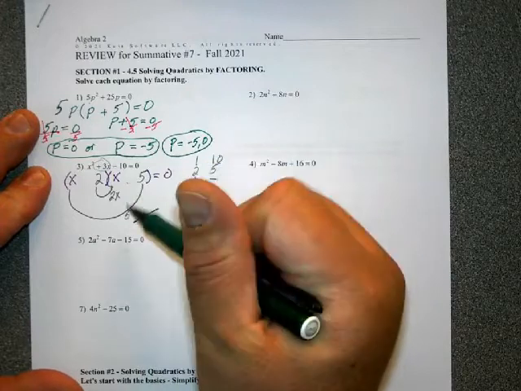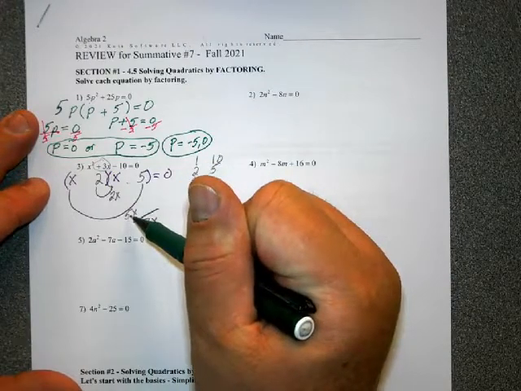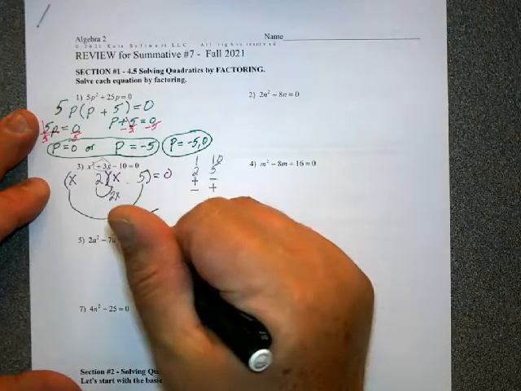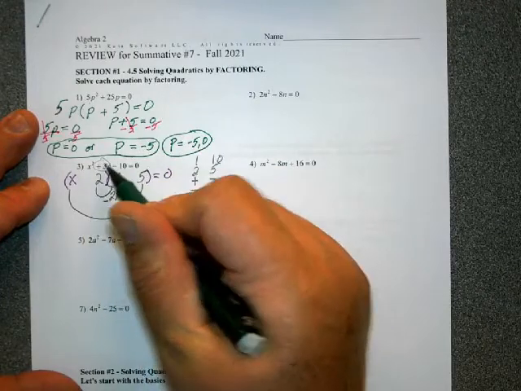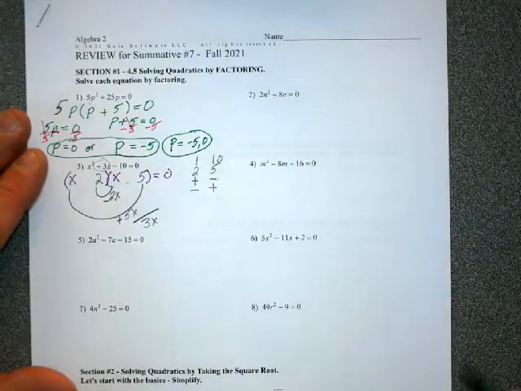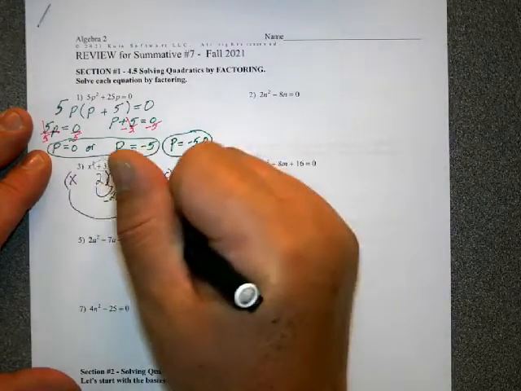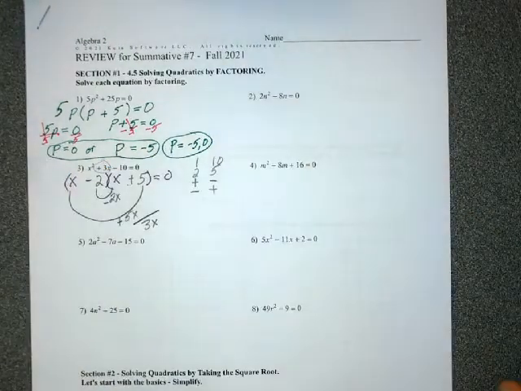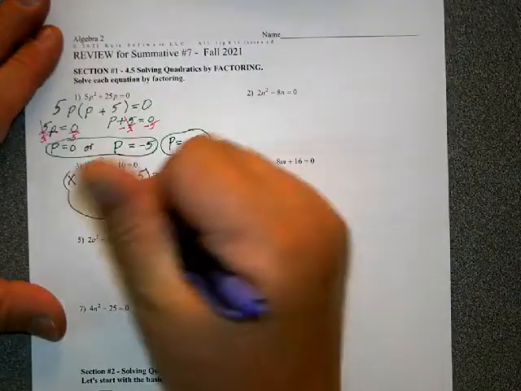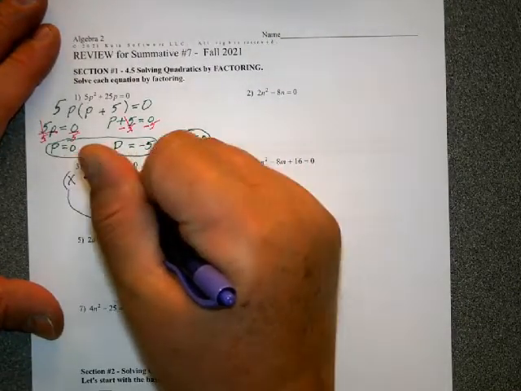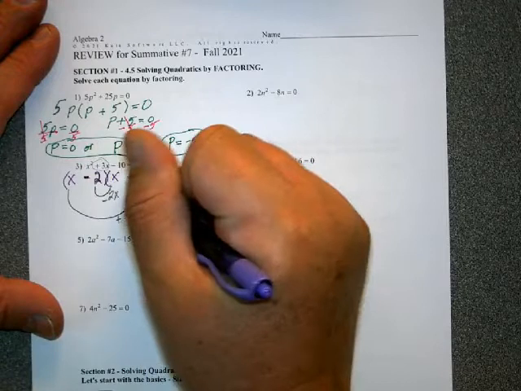Okay. I want my 5 to be the positive and the 2 to be negative because I want a positive 3, which means my 5 is going to be positive and my 2 is going to be negative. So there's my 2 factors. x minus 2 and x plus 5.